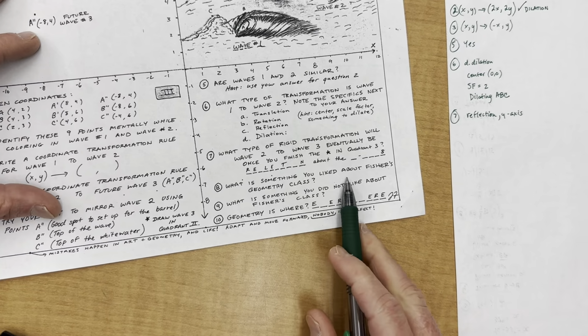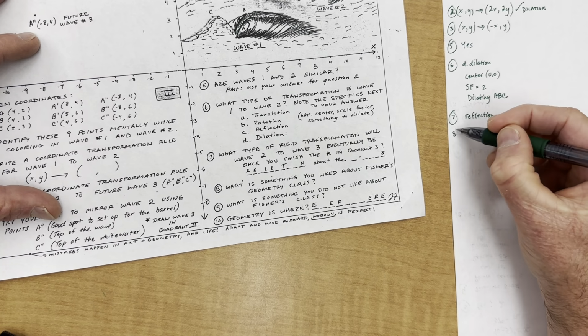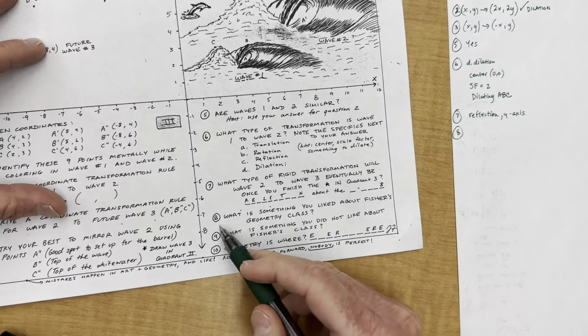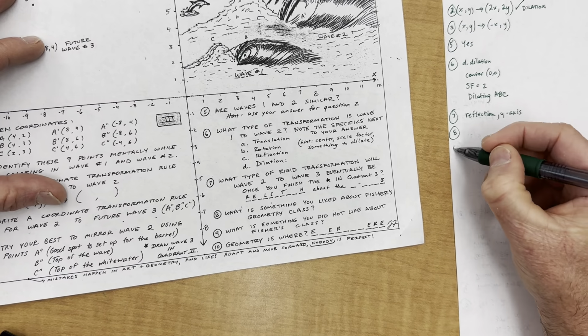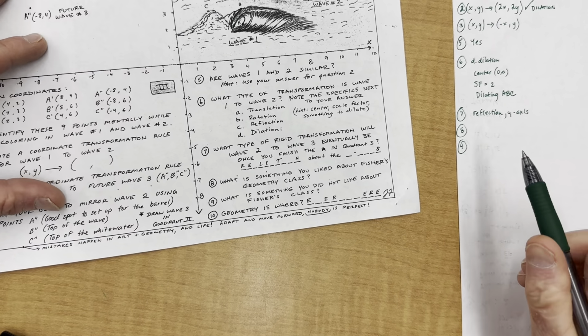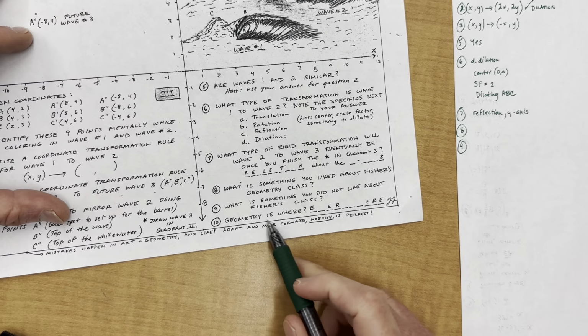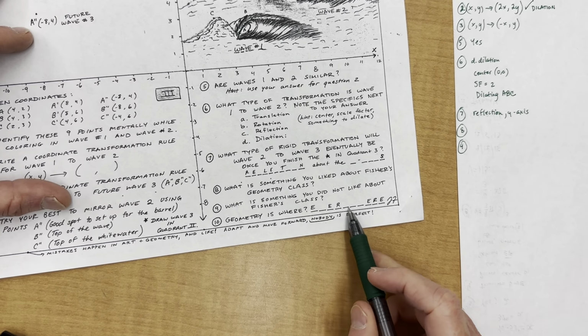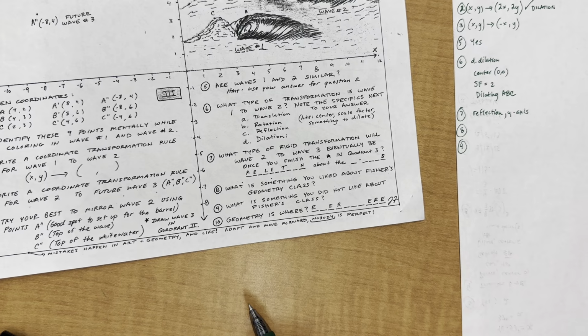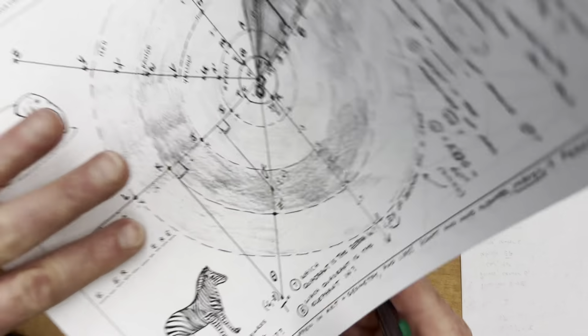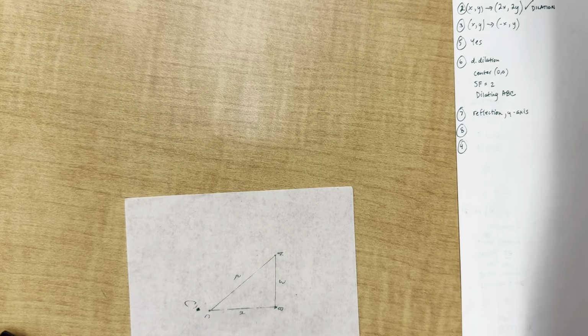Number 8, what is something you liked about Fisher's geometry class? I'll leave that up to you. What is something you did not like about Fisher's geometry class? Number 10, geometry is where? Well, everywhere.